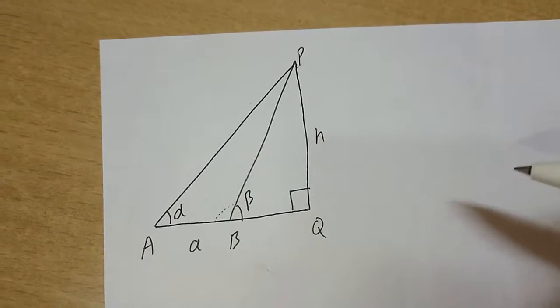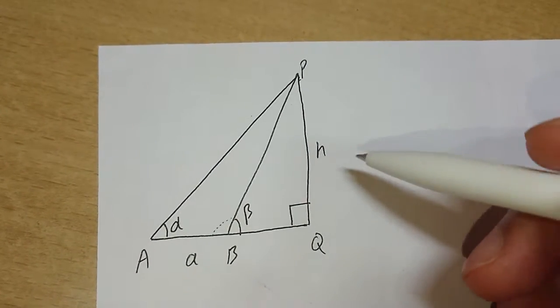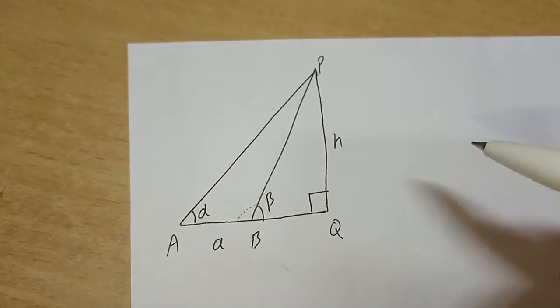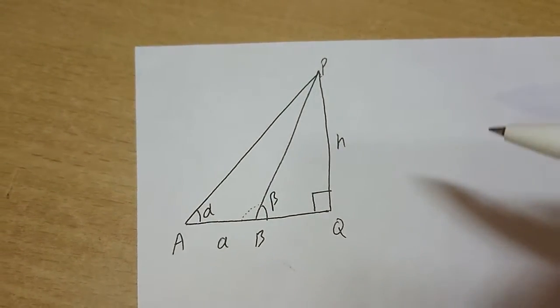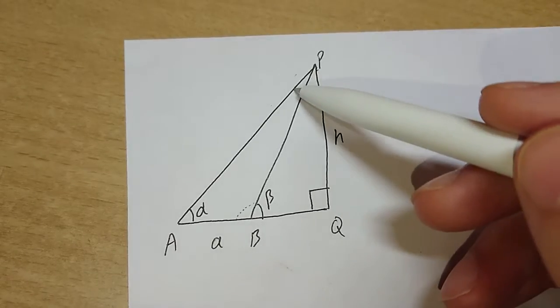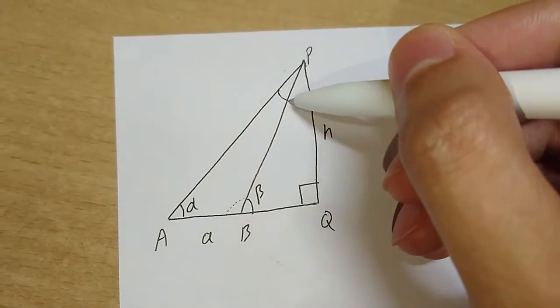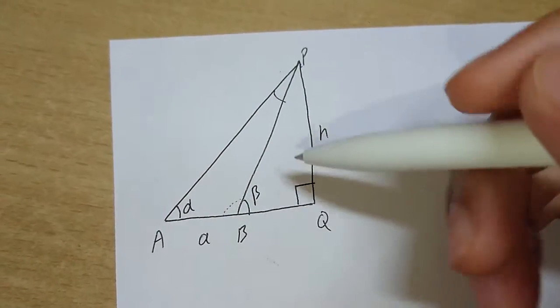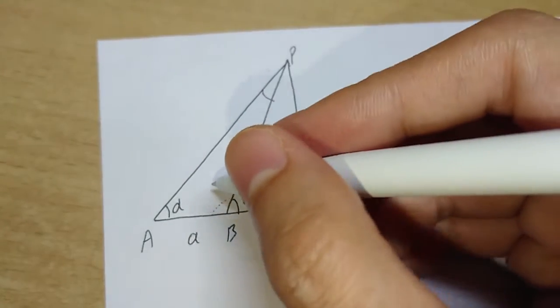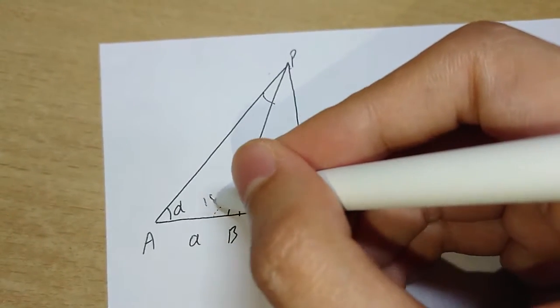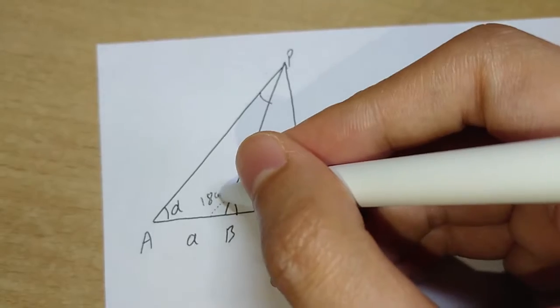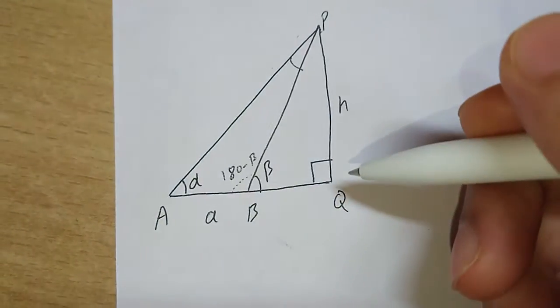Alright, so now let's try to deduce the shortcut formula to find the height of the tower. To find the height, we first need this angle here, APB. To find this angle, we have to apply the geometry. This angle will be 180 minus beta.